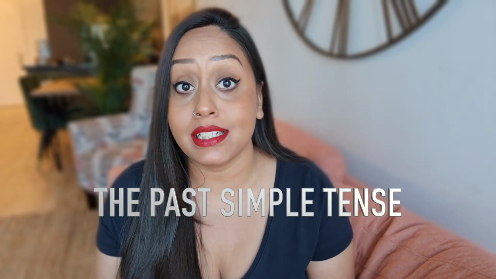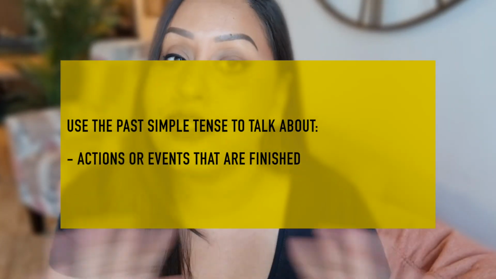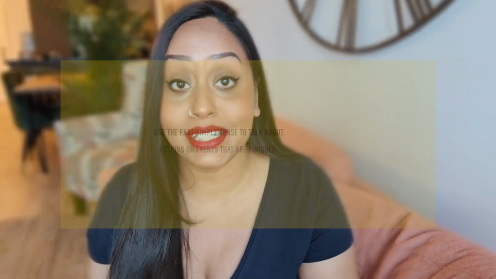past simple tense. And when do we use this one? We use it to talk about things or events or actions that are finished, things that are in the past, they're done. And with the past simple tense, you can use specific dates or specific times as well if you like.